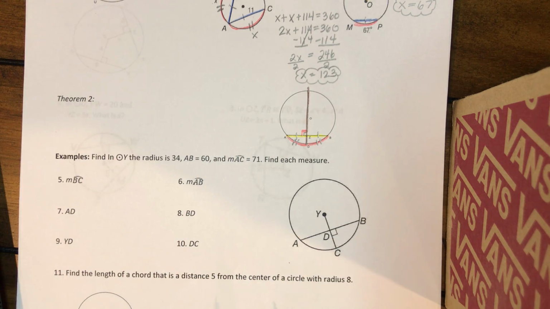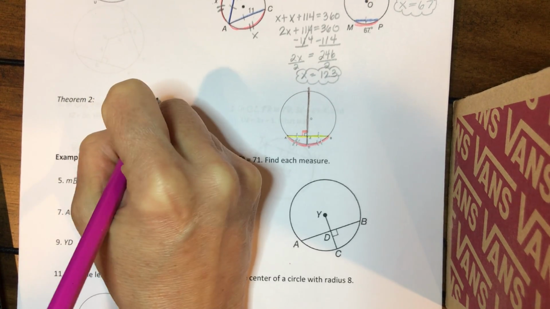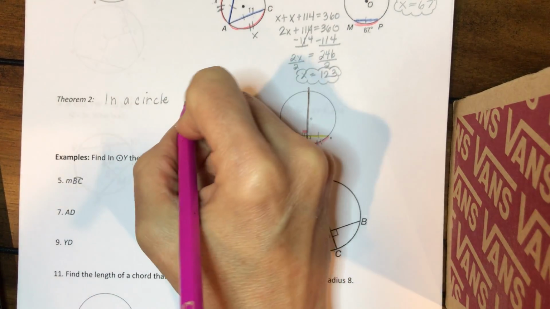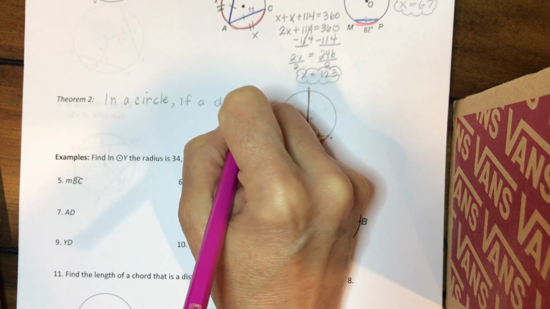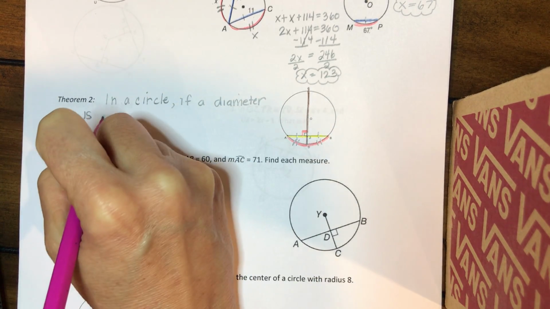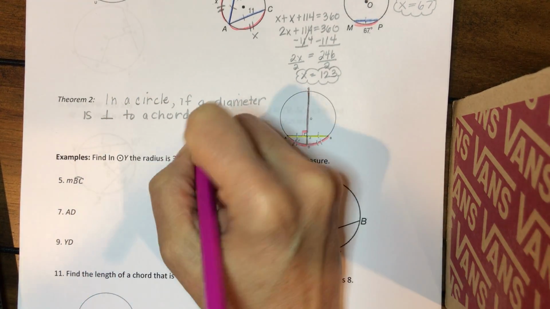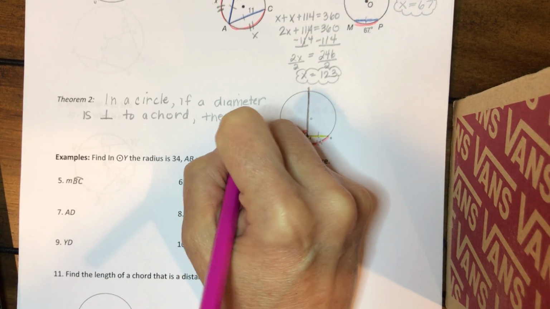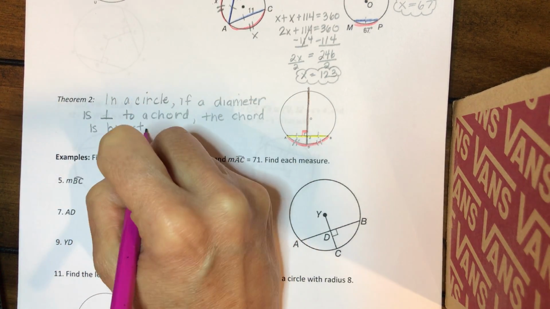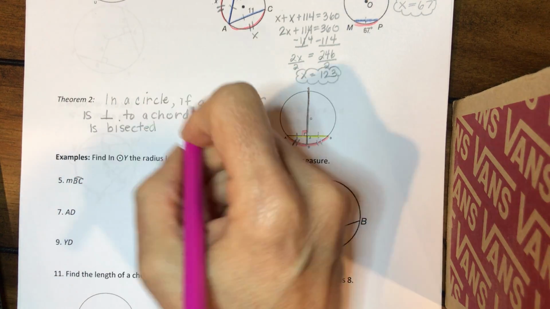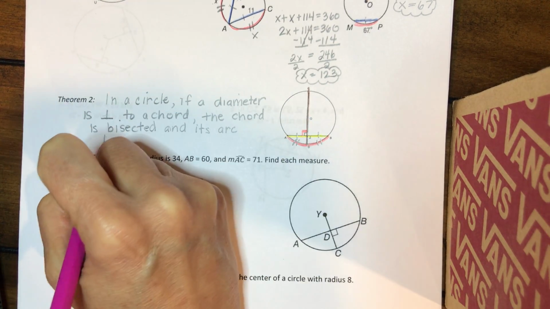All right, so let's write down the theorem. In a circle, if a diameter is perpendicular to a chord, the chord is bisected, and its arc is bisected.